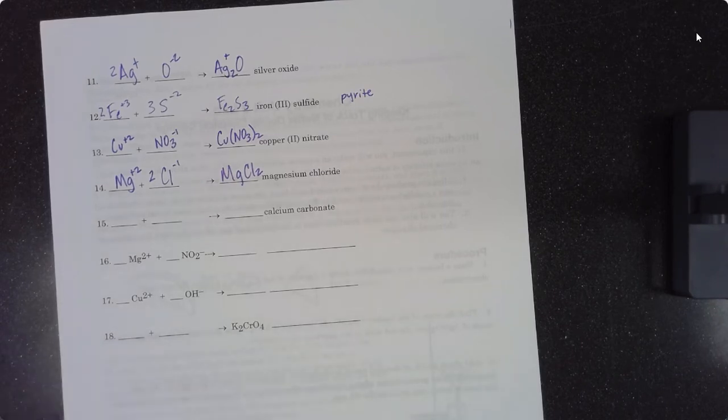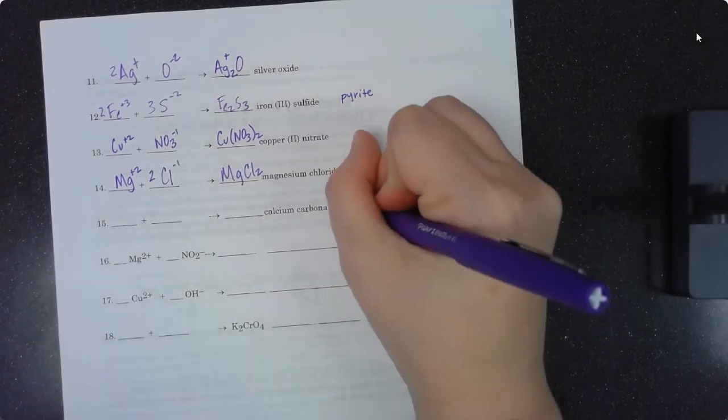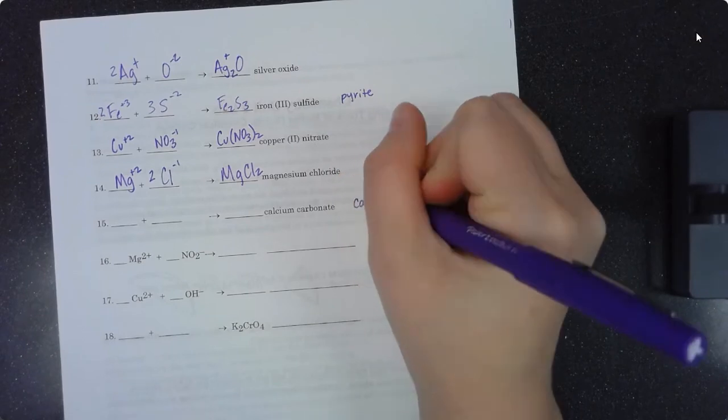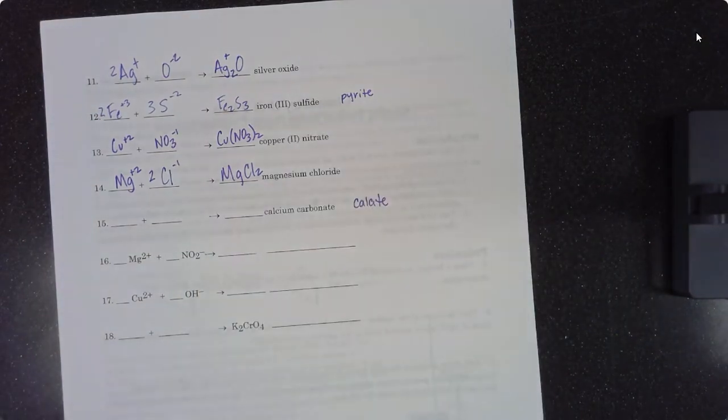Tums are kind of gross. You'd make a slurry with it. All right, so the mineral name is calcite. It's the same mineral that you find inside caves that form stalactites and stalagmites.